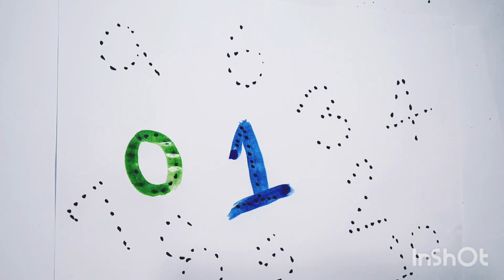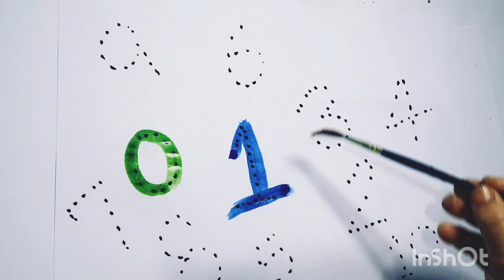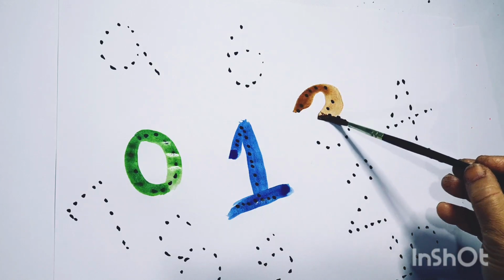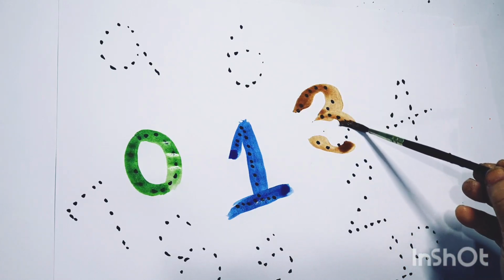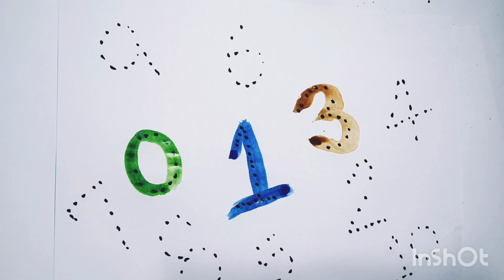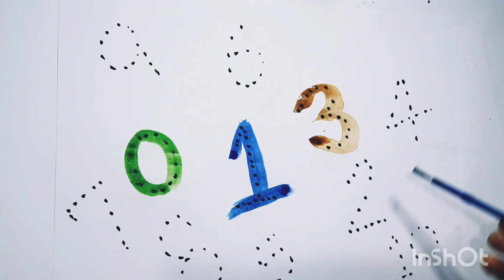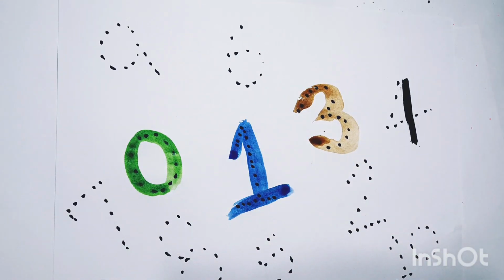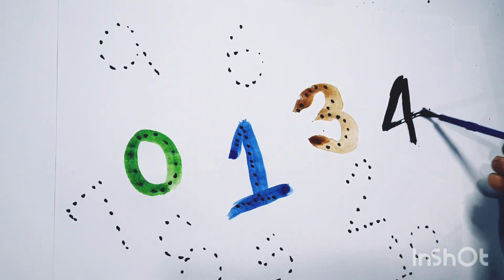Brown color. Where is 3? Where is 3, kids? This one is 3. Black color. Where is 4? This one is 4.